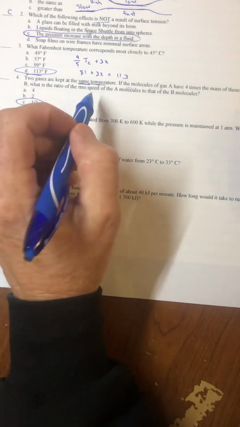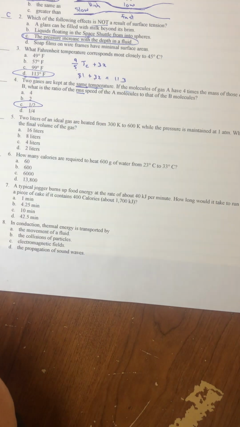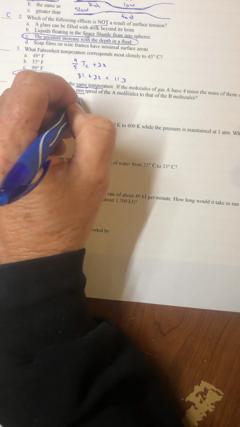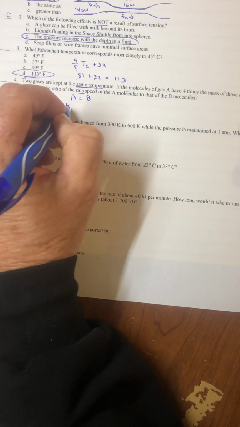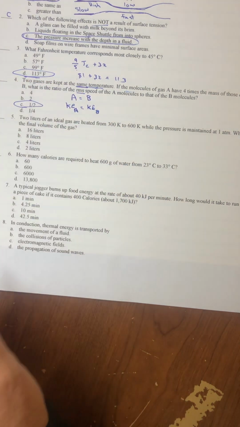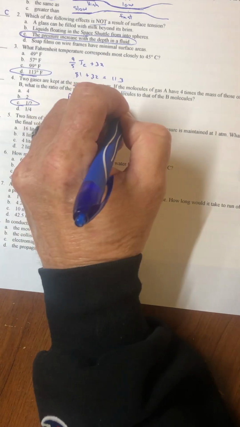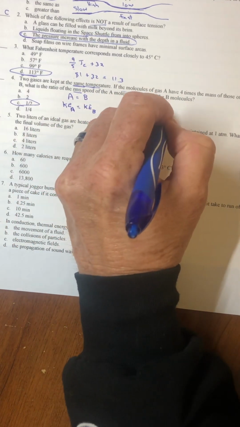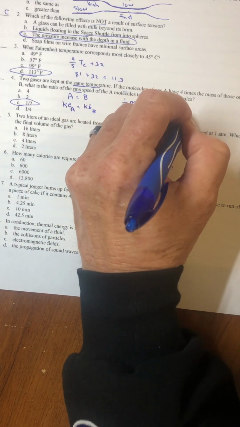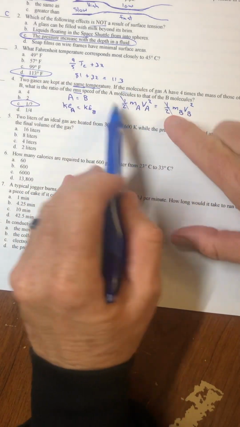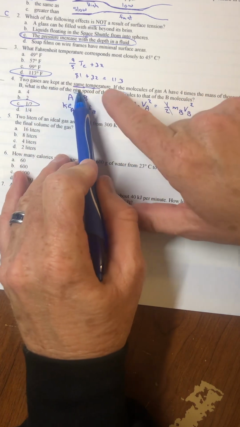And so our definition of temperature was the average, or RMS, speed of the kinetic energy. So what you're saying is when you compare A to B, the kinetic energy of A is the same as the kinetic energy of B. And so 1/2 times the mass of A times the velocity of A squared would have to be the same as 1/2 mass of B times velocity of B squared. And so that's really the mathematics of this statement that they are at the same temperature.